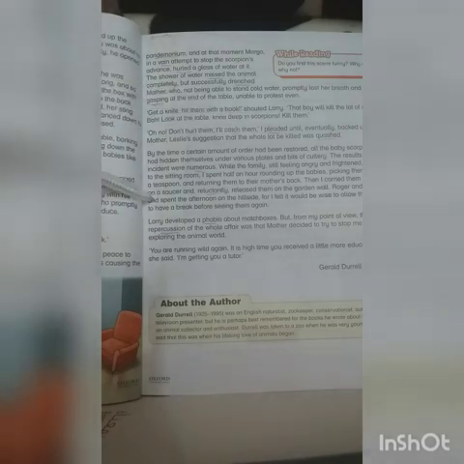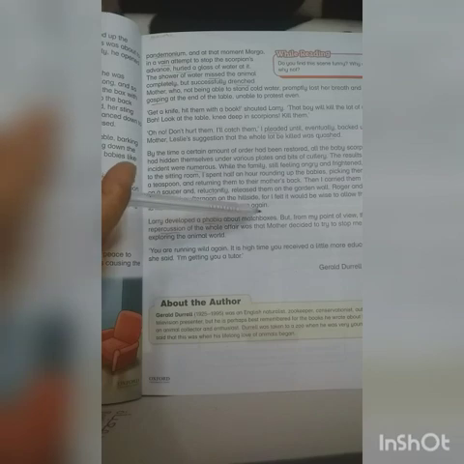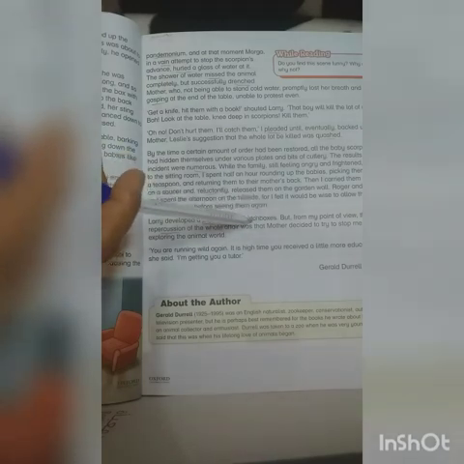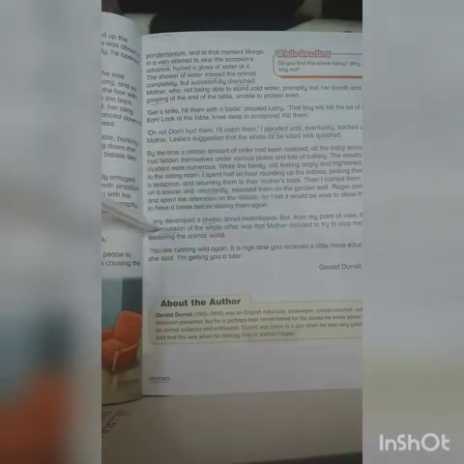Roger and I went and spent the afternoon on the hillside, for I felt it would be wise to allow the family to have a break before seeing them again. Larry developed a phobia. Underline the word phobia. An extreme fear of something, about matchboxes. Why? Because there he saw the scorpion mother and its babies. But from my point of view, the worst repercussion. Underline the word repercussion. Repercussion means result or outcome or bad effects of the whole affair. It was that mother decided to try to stop me from exploring the animal world.